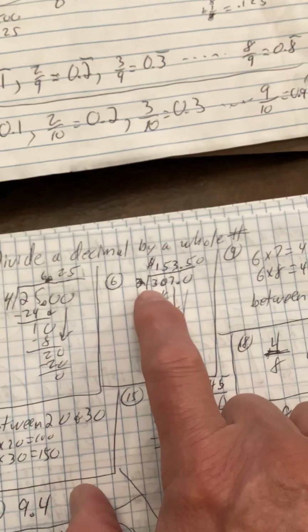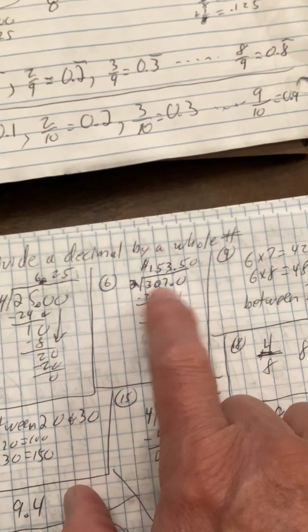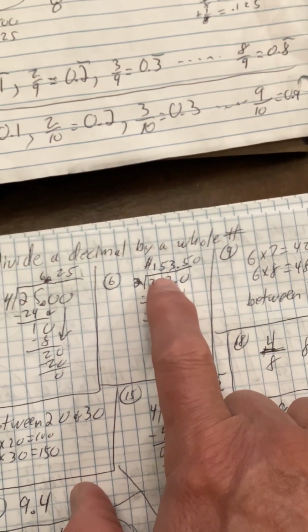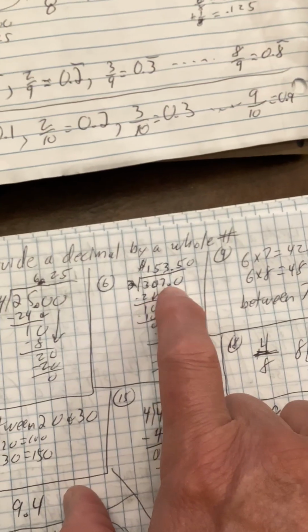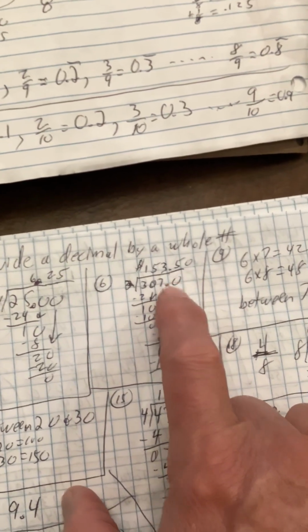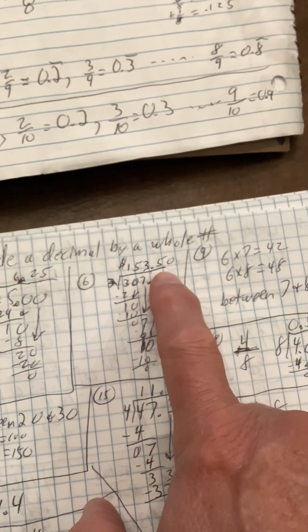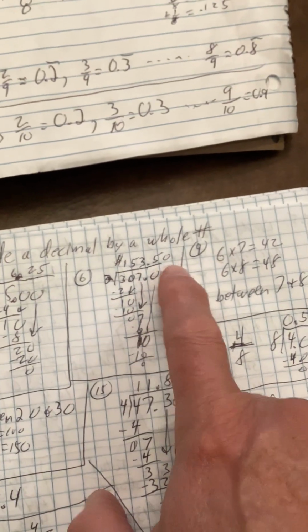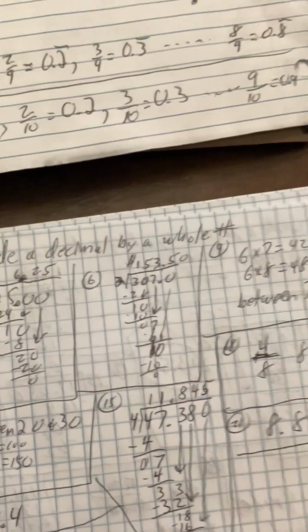Anyways, this would be tempting to do in your head. That's $153, and then a half. Got a remainder of 1. That's a half. Anyways, 153.5, or add the 0 to make it look like money.